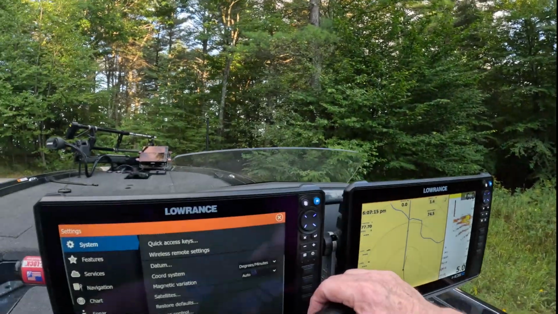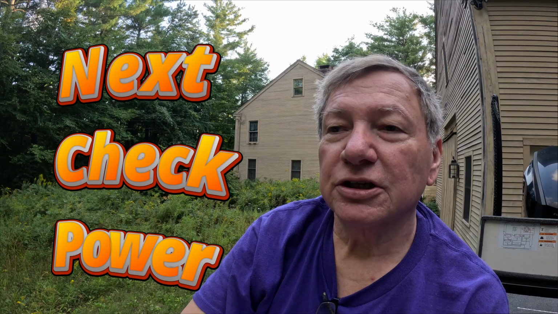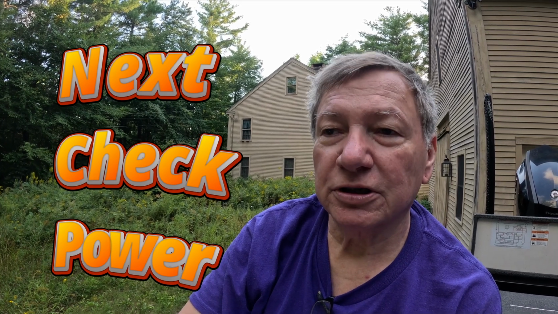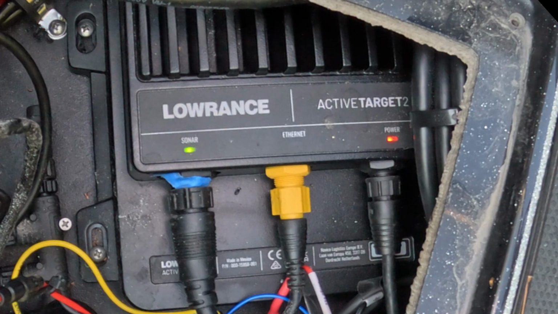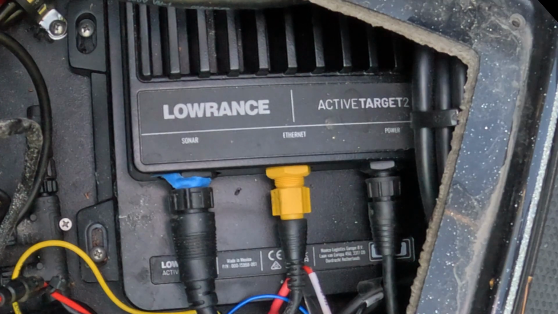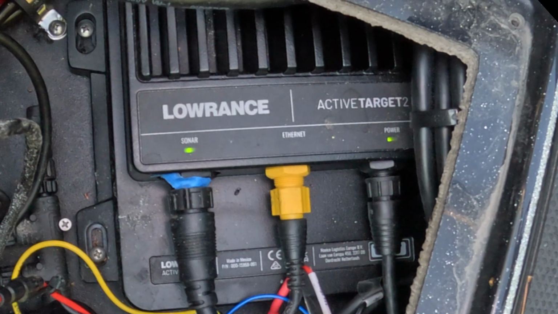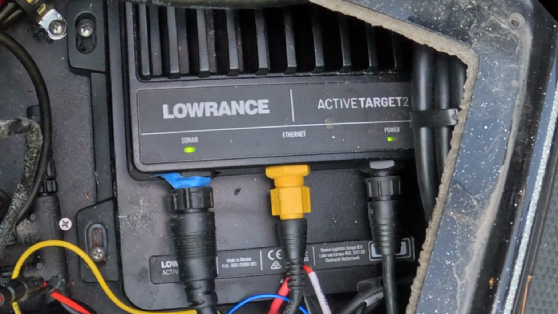If you have your active target going directly into a NEP module, or directly into the unit we were just looking at, then you've got to start looking at power. Does my active target have power to it? The power LED should be flashing a reddish orange and green. If it's not doing that, then it's not powered up and in ready mode. If it's just a solid color on the power indicator, that's when you have an issue.